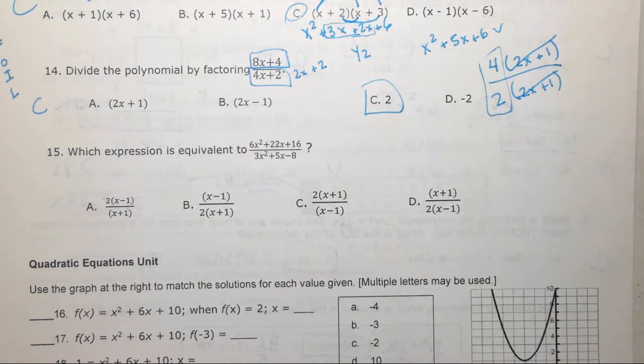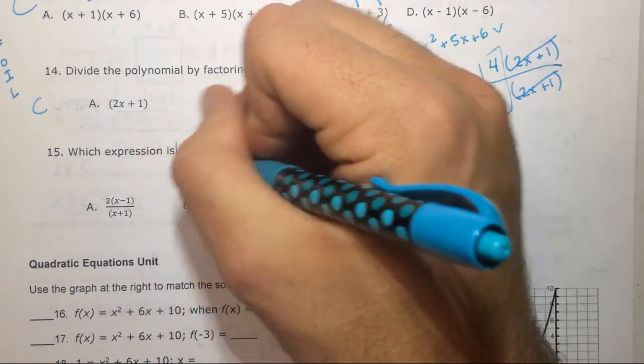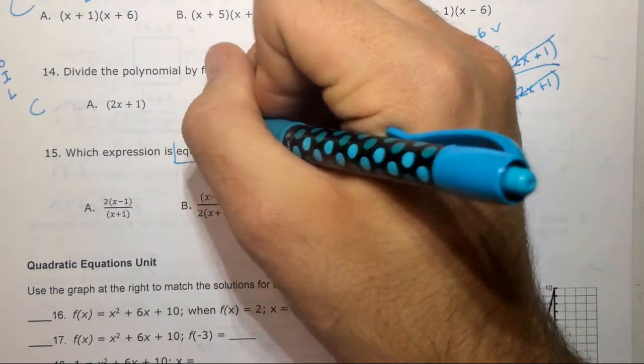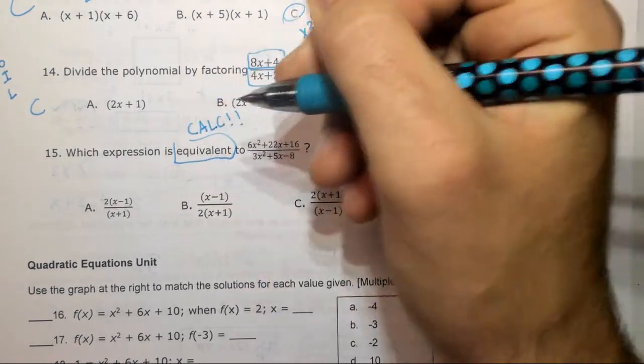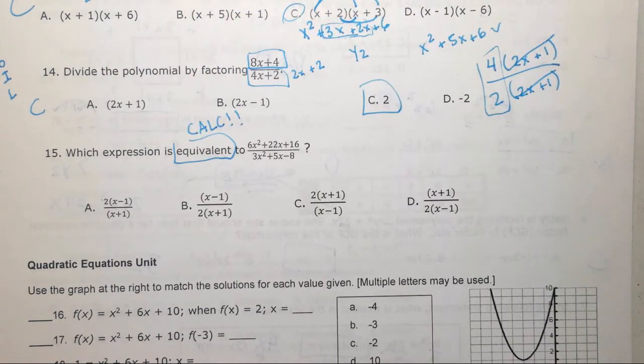Number 15. Wow, number 15 is a long problem. And I've talked to a couple of you about this. I want you to solve this using your calculator. Again, if you see something equivalent, calculator, please don't break Mr. V's heart by using non-calculator on calculator problems. They're so easy. You could get so many points. Just do it, please.